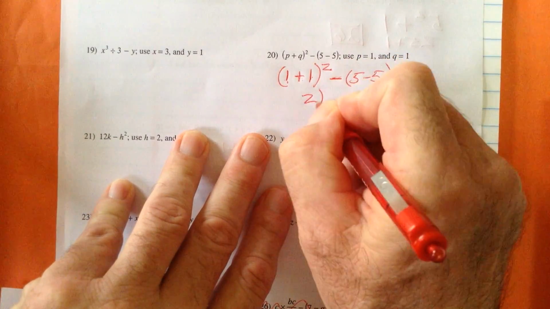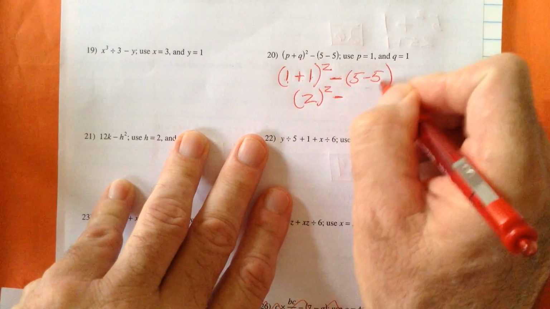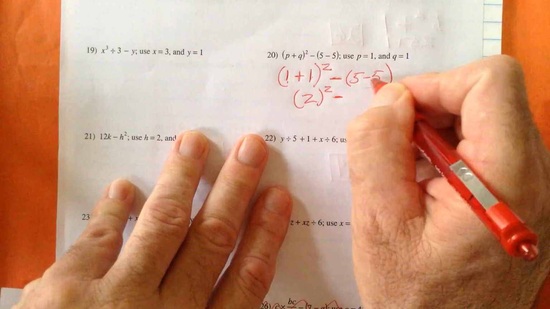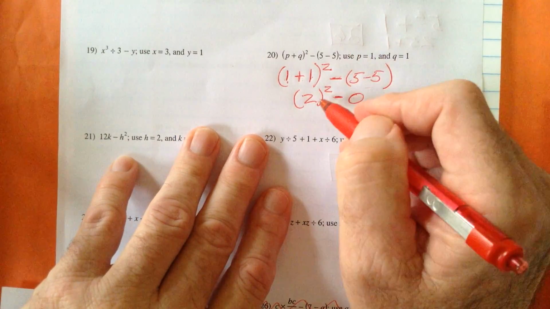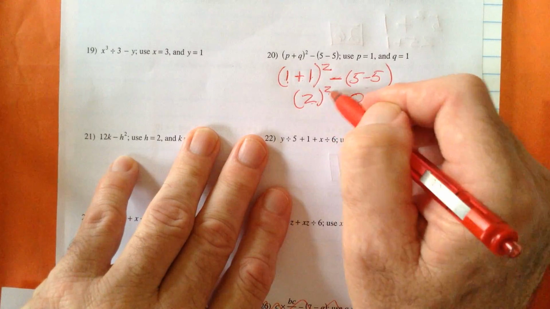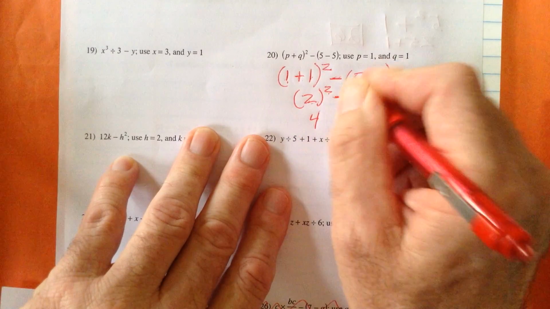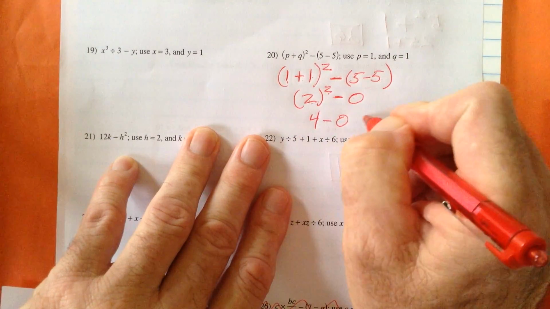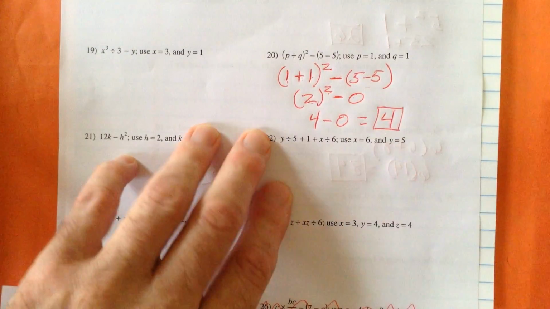So that'll be 2 to the second power minus, here's another parentheses, so we can do that. So 5 minus 5 is 0. So now I got the exponent. 2 to the second power is 4. 2 times 2 is 4 minus 0, which equals 4. So the answer would be 4.